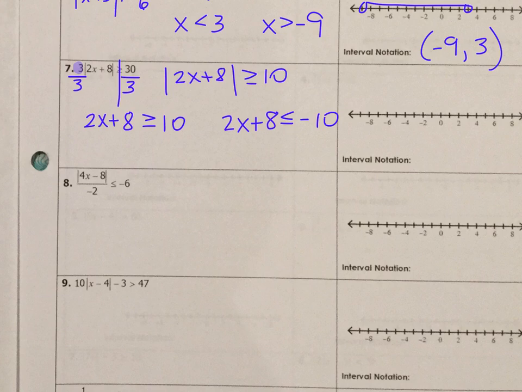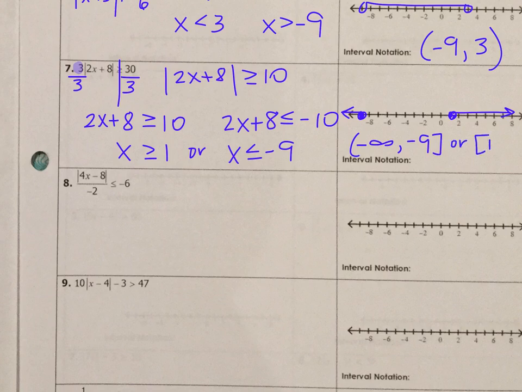If I worked those out, you would get x is greater than or equal to 1, or x is less than or equal to negative 9. When I graph those, close circle on negative 9, going that way. Close circle on 1, going that way. Interval notation, negative infinity, negative 9 bracket, or bracket 1, infinity parenthesis.